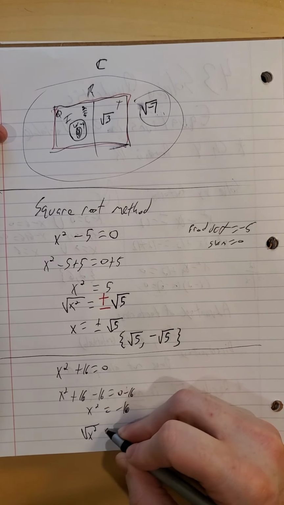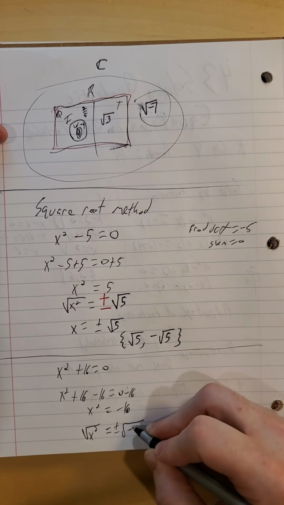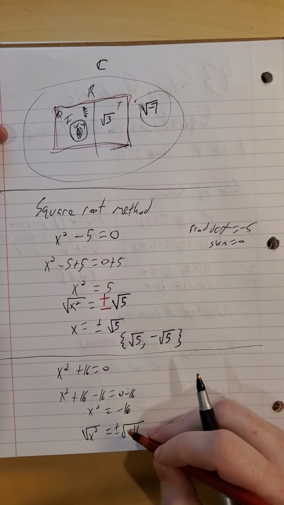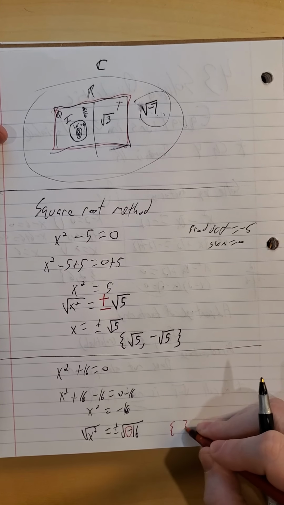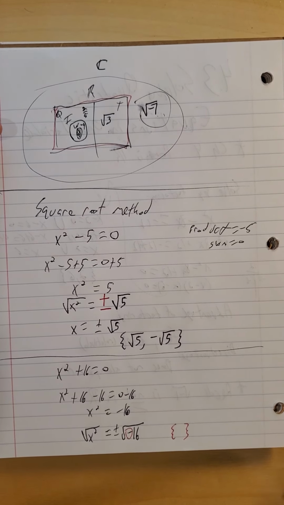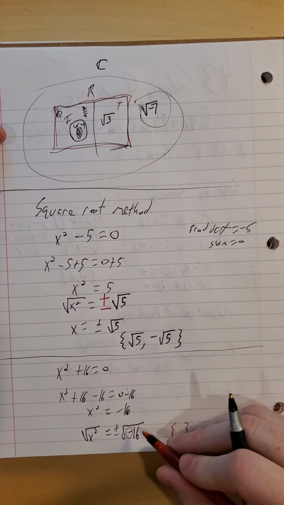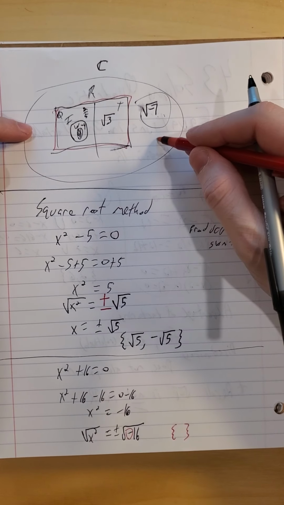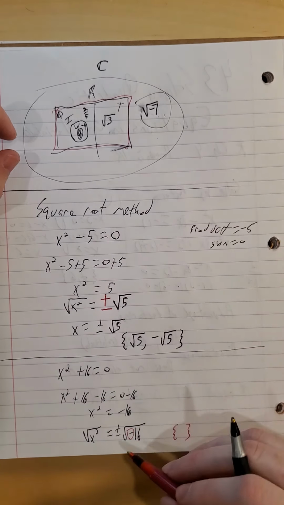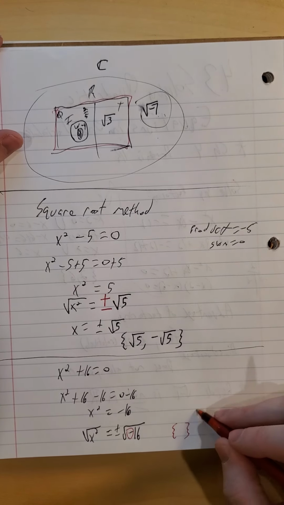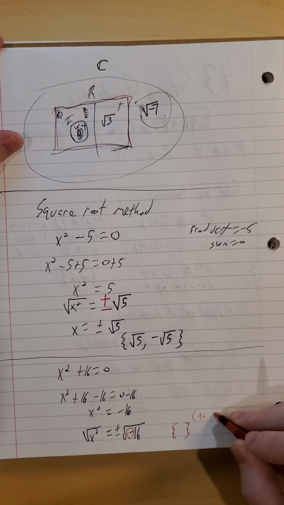Square root of x squared is plus or minus square root of -16. As soon as you see this square root under a negative, we'll jump to saying that this is the empty set. It's not saying that there aren't solutions that exist. It's saying there aren't solutions in the domain that we're working with. These are outside of the stated domain.